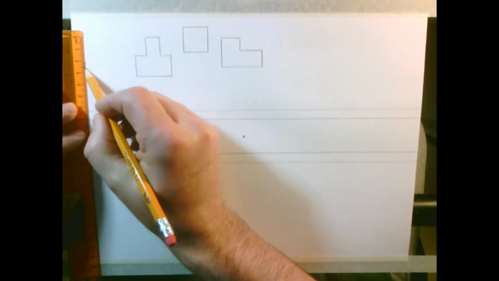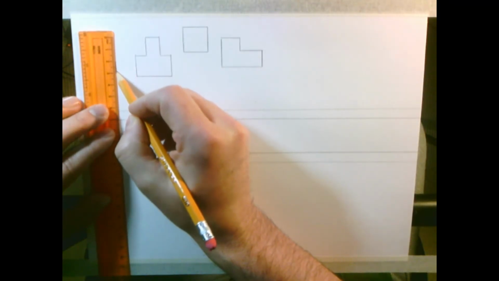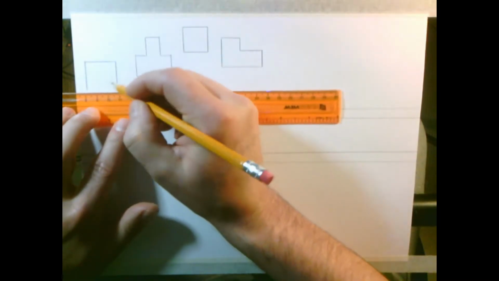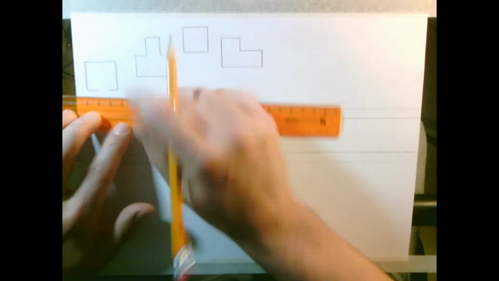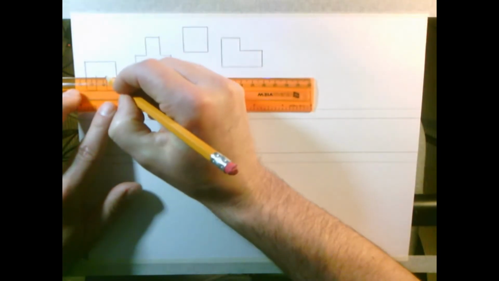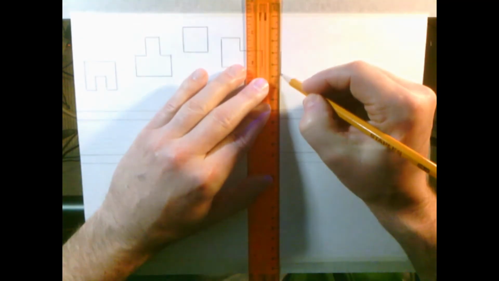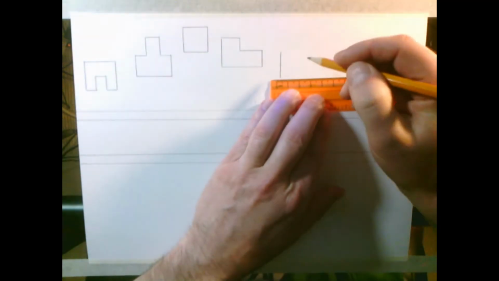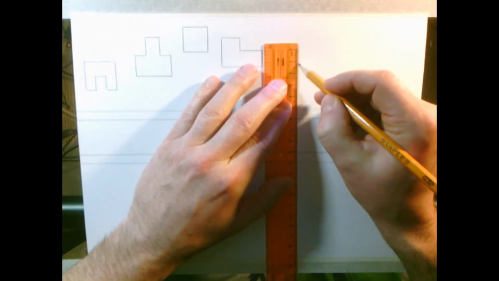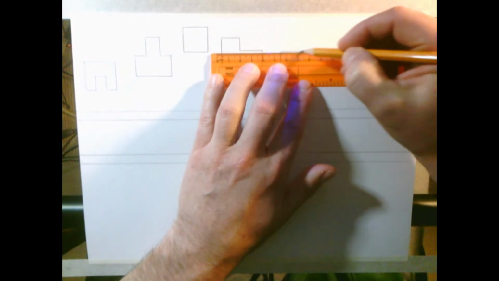I think for this one, we're going to do an upside down U shape. And continuing on this space over here to the right, let's do another L-shaped one, but a different orientation of it. Upside down or sideways L.